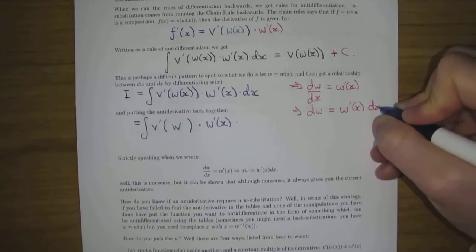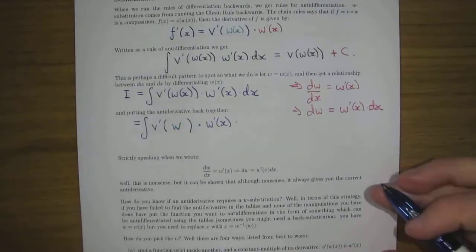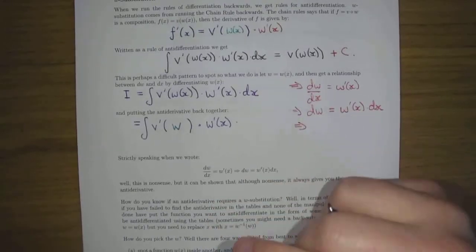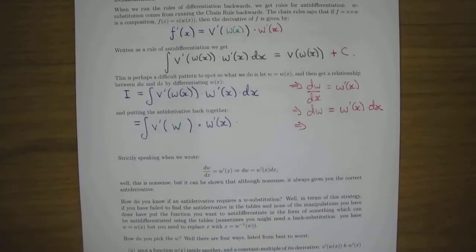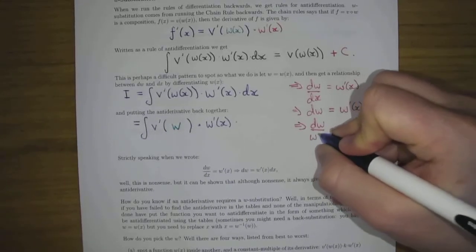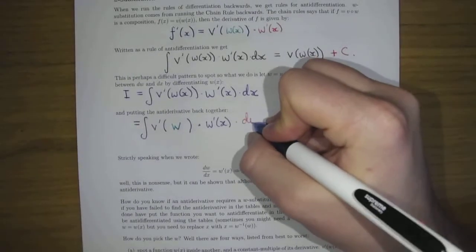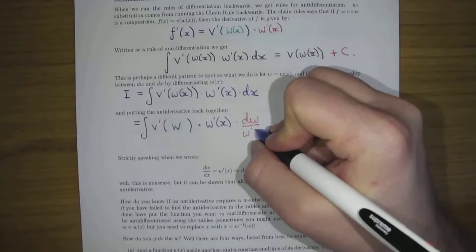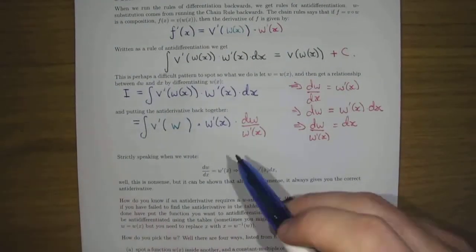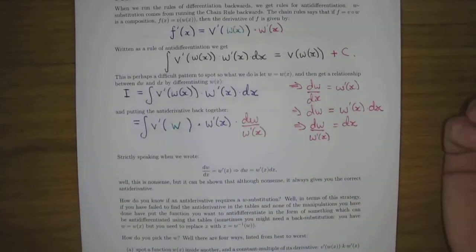Now a lot of people, once they see the w dashed of x dx, would replace it with dw. In my opinion, that can be a little bit difficult, so I recommend instead rewriting dx in terms of dw. So divide both sides by w dashed of x, which is more nonsense, but you can show that it's okay. So dx is equal to dw divided by w dashed of x. Then w dashed of x divided by w dashed of x is 1, so that's gone.